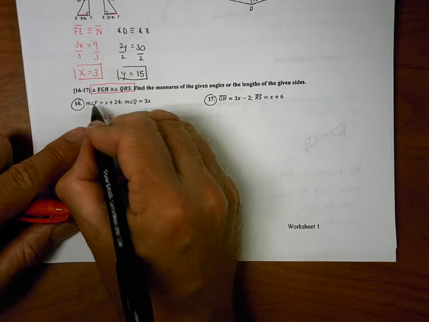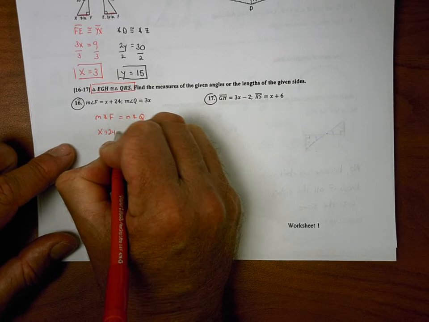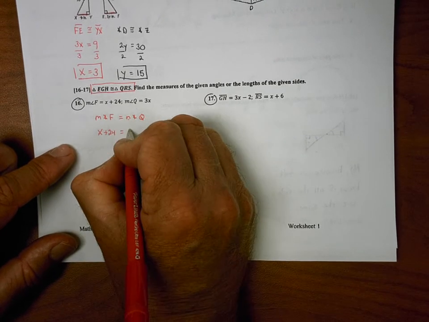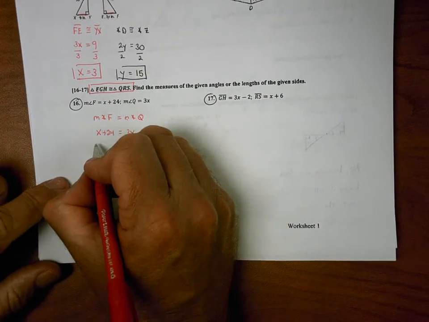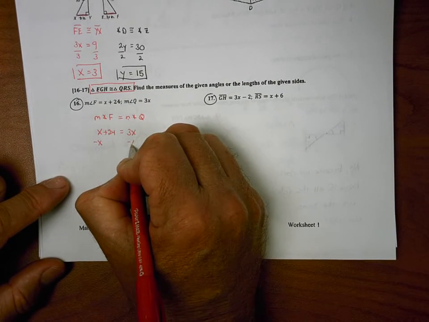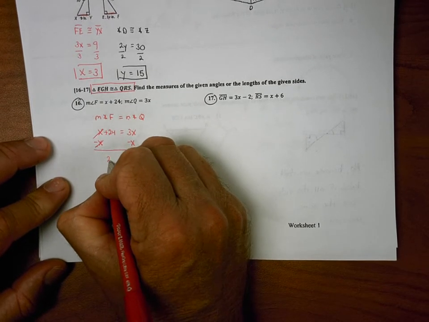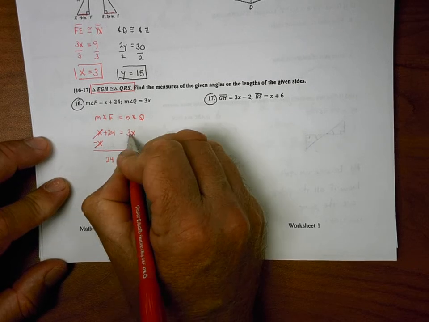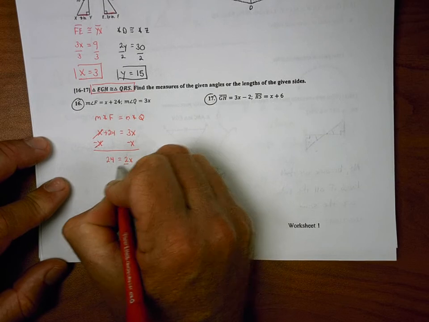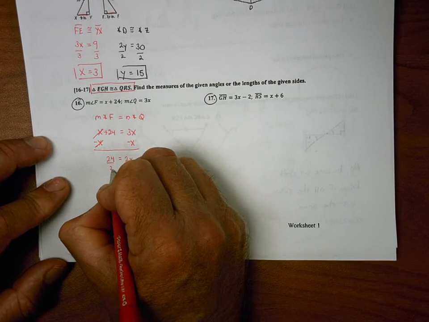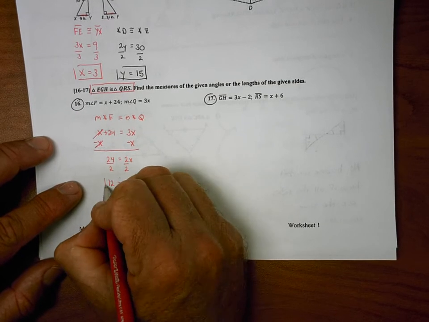So angle F is represented by x plus 24. That's going to be equal to the measure of angle Q, which is represented by 3x. I'm going to solve this problem for x. I would subtract x from both sides of the equation. That would cancel out these x's. My new equation would be 24 equals 3x minus x, that's like 1x, which is 2x. Then we would divide both sides by 2, so we get 12 is equal to x. You could read this as x equals 12.